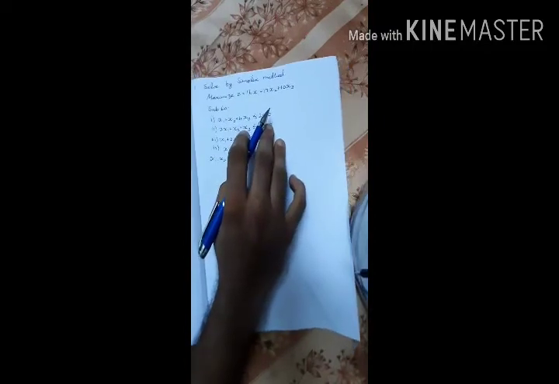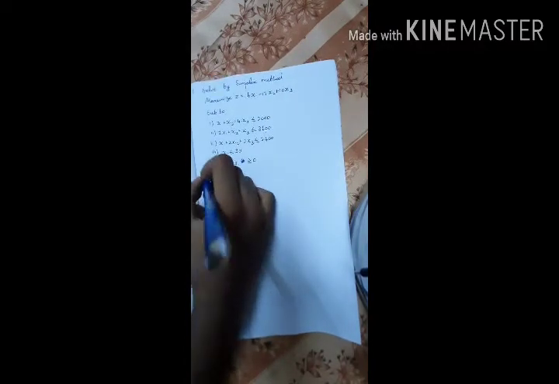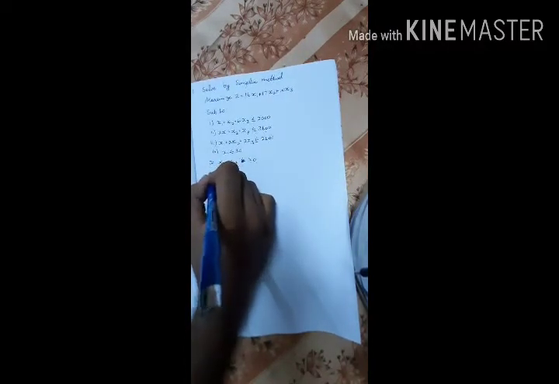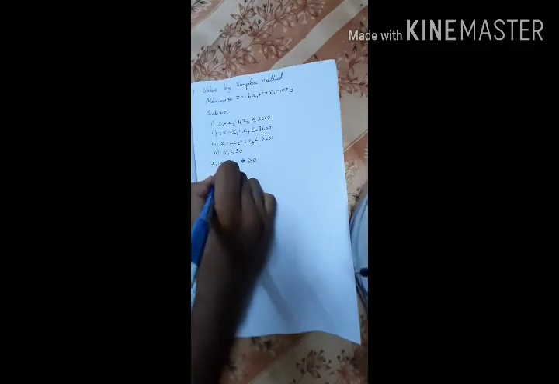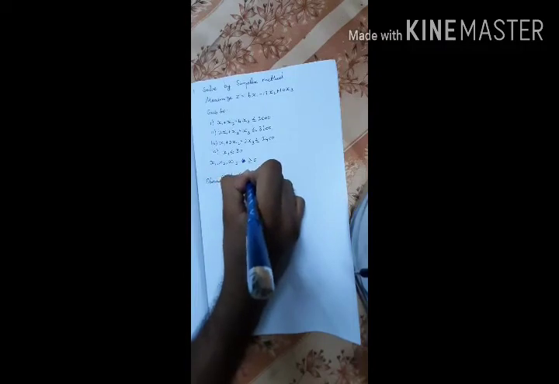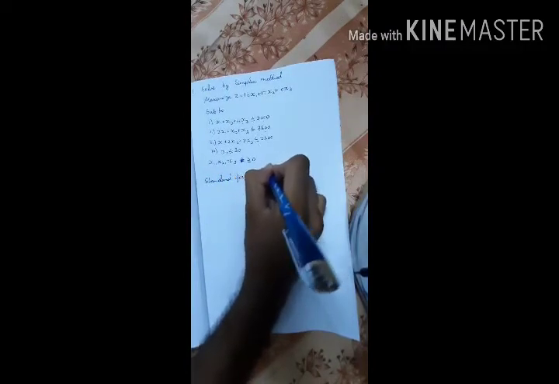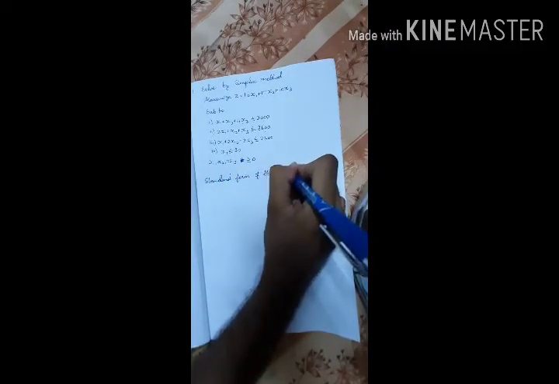So first we form the standard form of the above equation. So we write it as standard form of the equation.